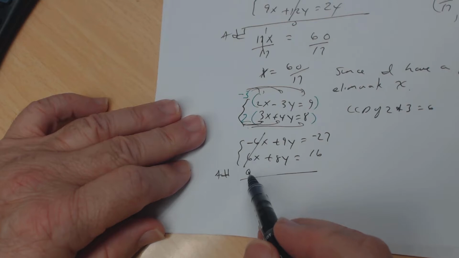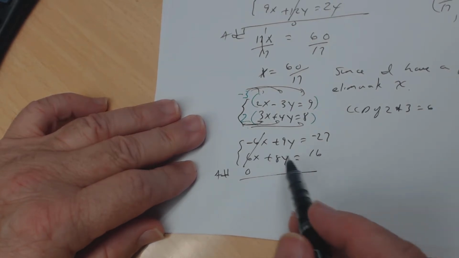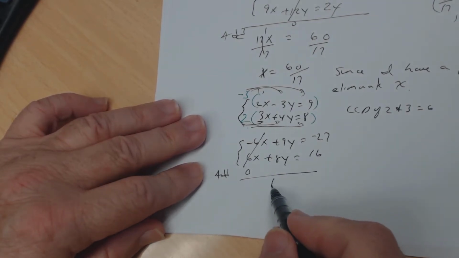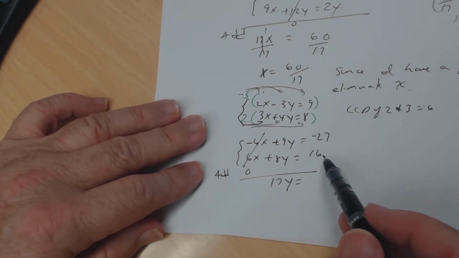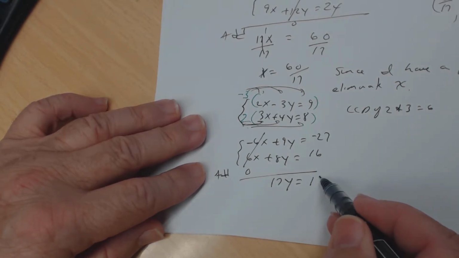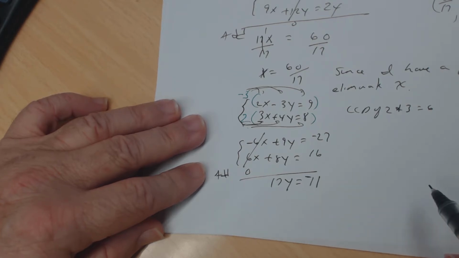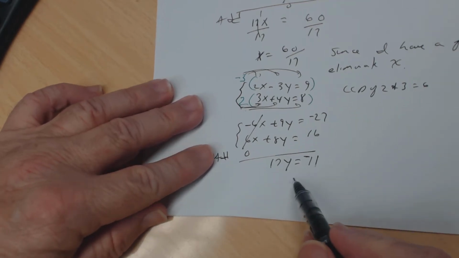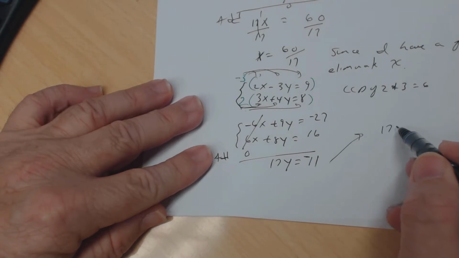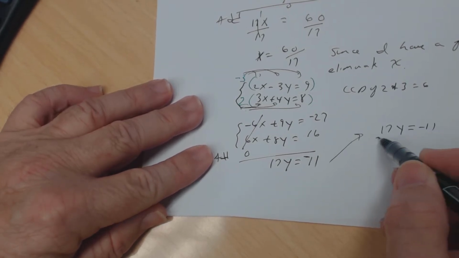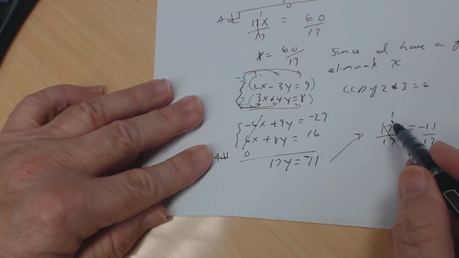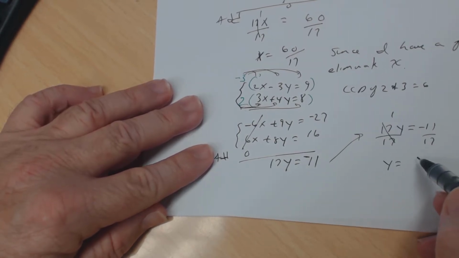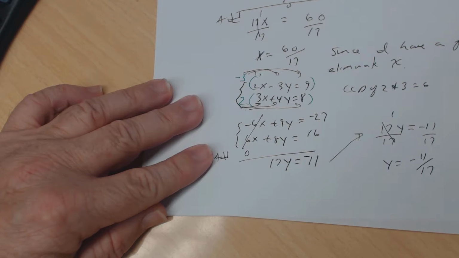These cancel out. You get 0. Negative 6x plus 6x is 0. 9y and 8y is 17y. Equal, and then a negative 27 and a positive 16 is a negative 11. And now dividing both sides by 17, just like this. 17 divided by 17 is 1. 1 times y is y. Your y coordinate is negative 11 over 17.